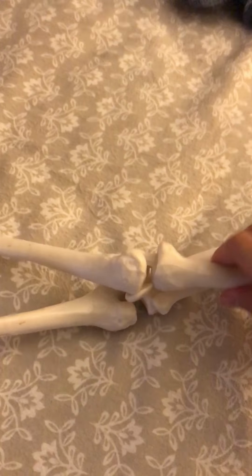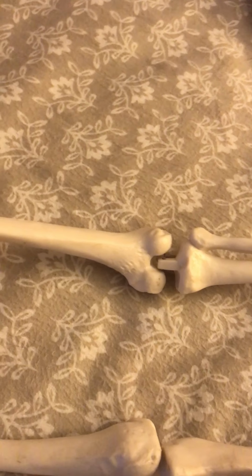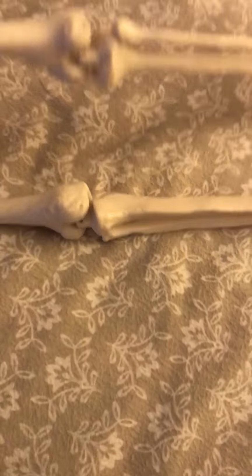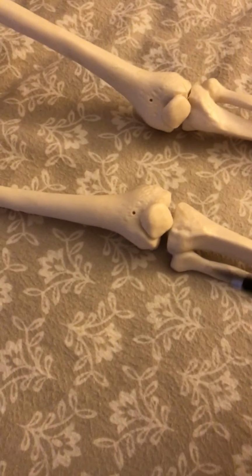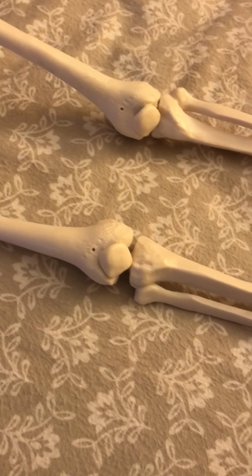Let's turn them around. So that's back right there. So this would be the lateral condyle and the medial condyle. Alright, so let's turn them back again. Okay, so next we move on to the patella right there. Now we move on to the tibia.